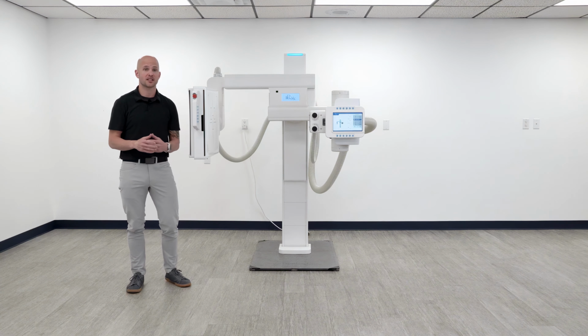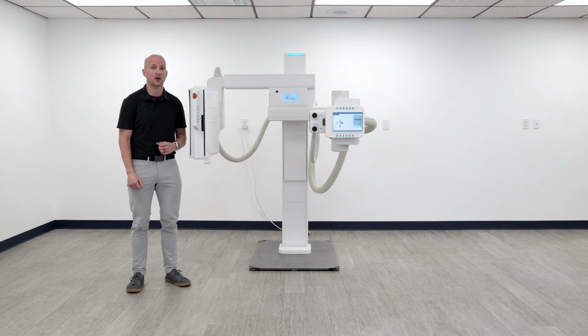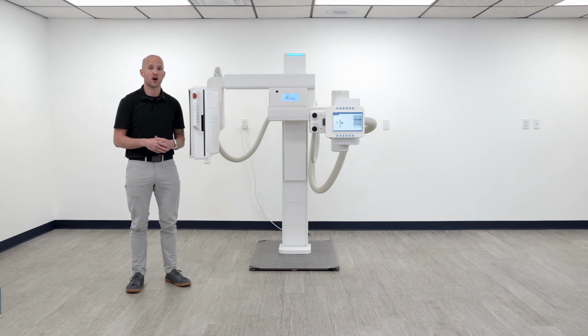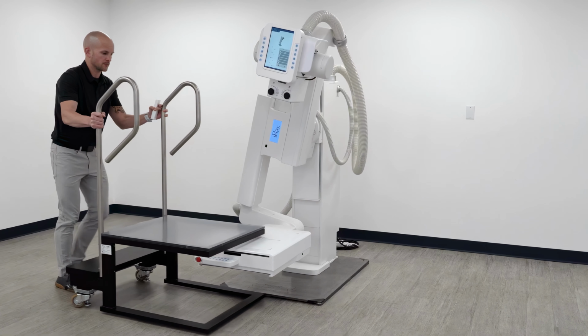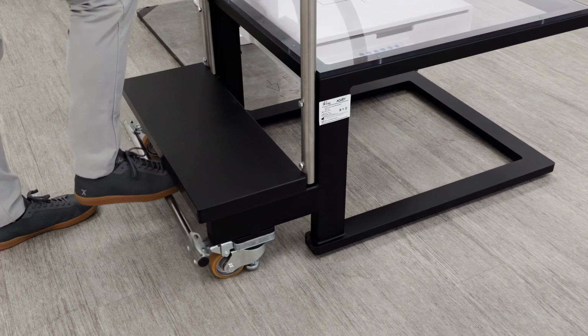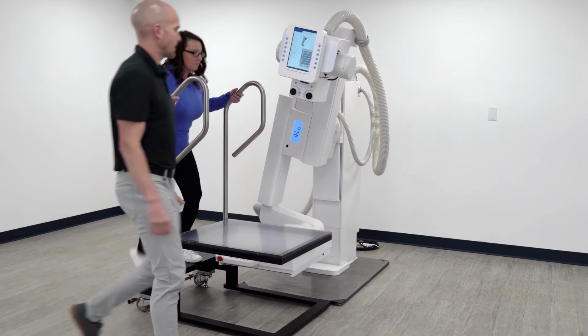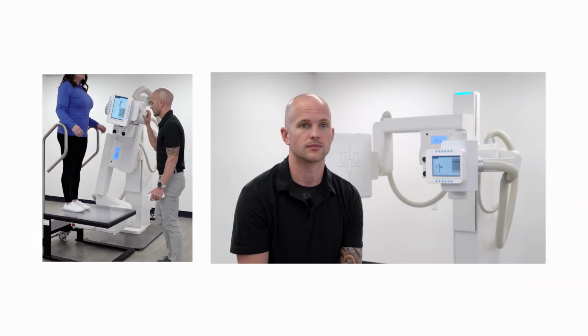Another optional accessory when performing true weight-bearing lower extremities is our weight-bearing platform. Just select your preset position on the UDR for automatic movement and then move the stand over top of the bucky. It has an easy-to-use locking mechanism and a clear polycarbonate top rated for 500 pounds.